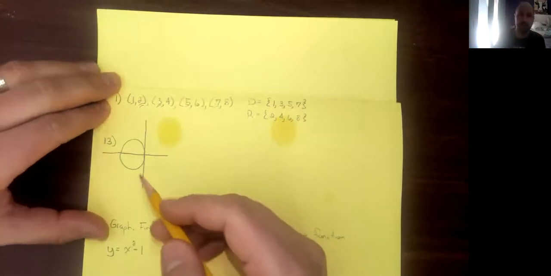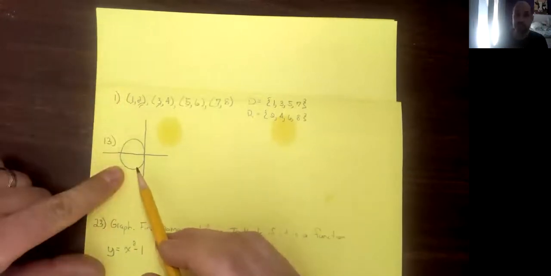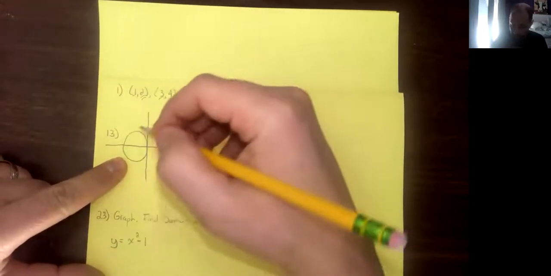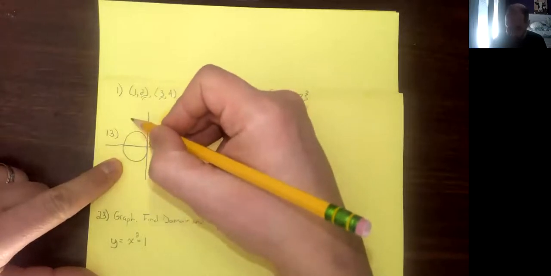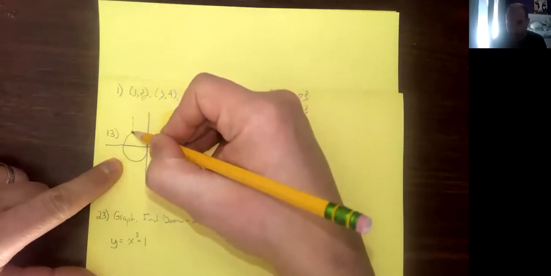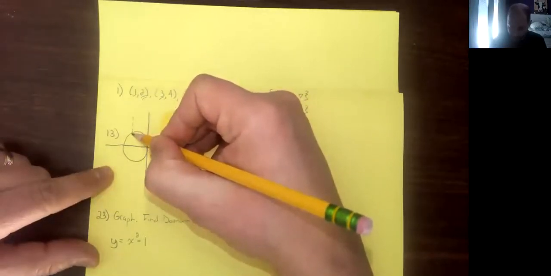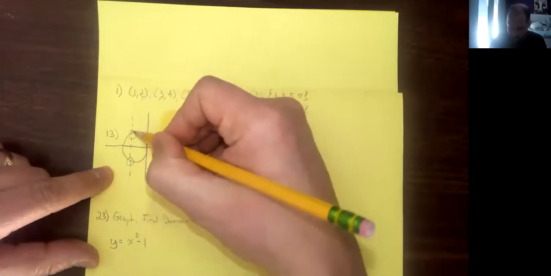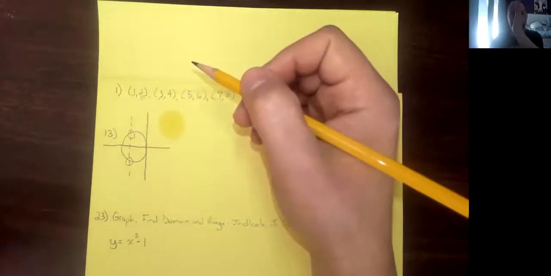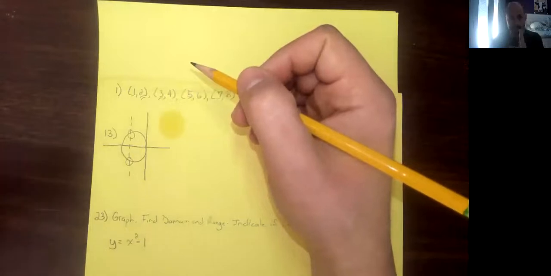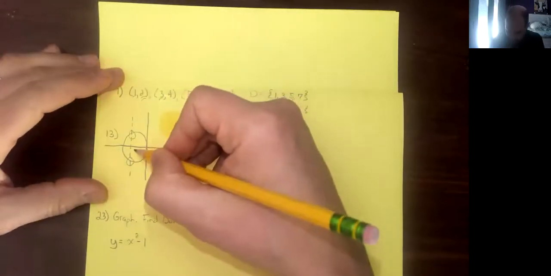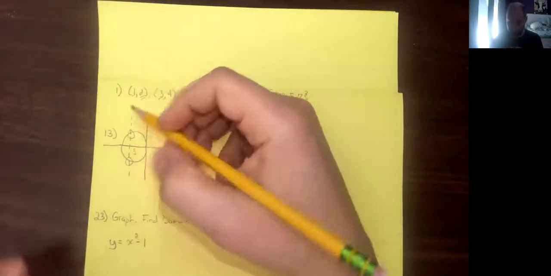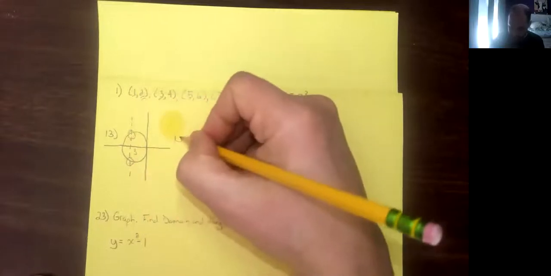Number 9 through 18, so 9 through 17 on your homework, they just give you graphs. Well, when you get those, then use the vertical line test. When you draw a vertical line, if it crosses the graph twice, and you know it's a vertical line, you stayed on the same x value. Let's say this was x equals 3 all the way down. If it crosses twice, not a function.